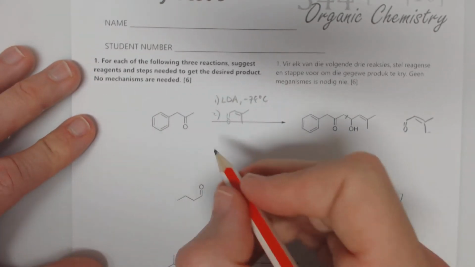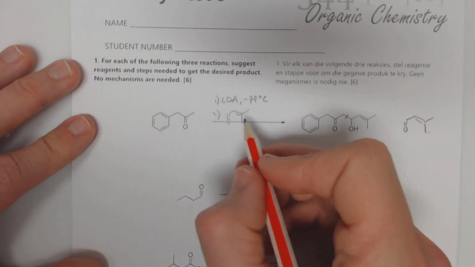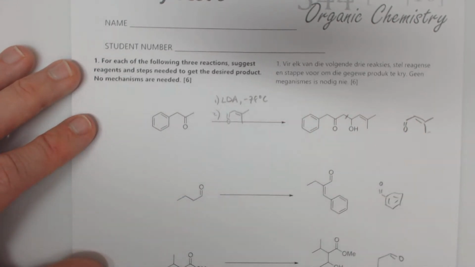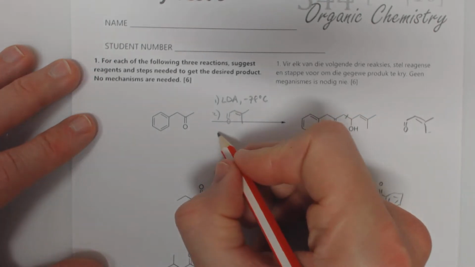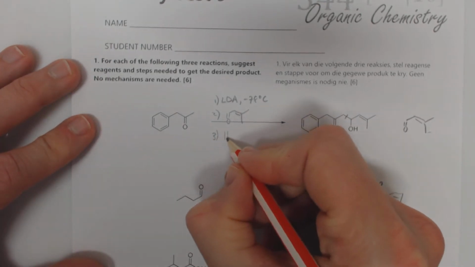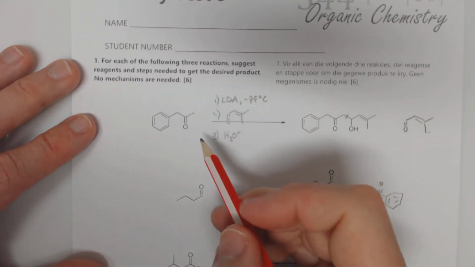And that's fine. The last step will be adding a weak acid as workup, but it's actually not important to write that. It's normally understood that that's what we would do in a reaction, but it's completely not wrong just to write H3O+ as a part of workup. So that would have worked.